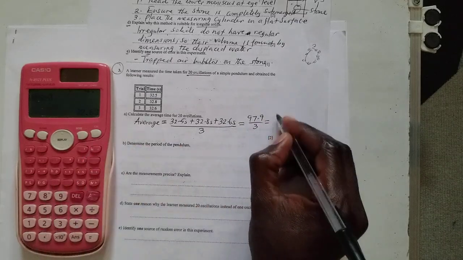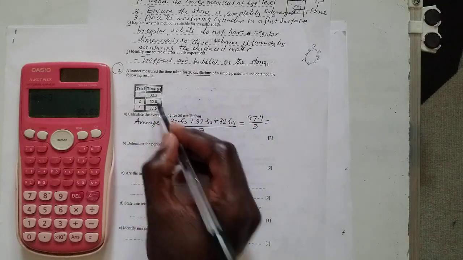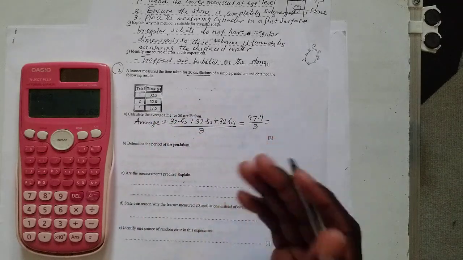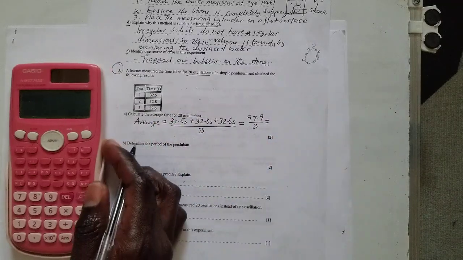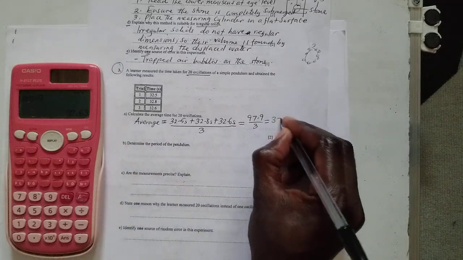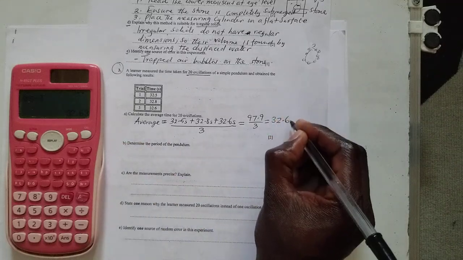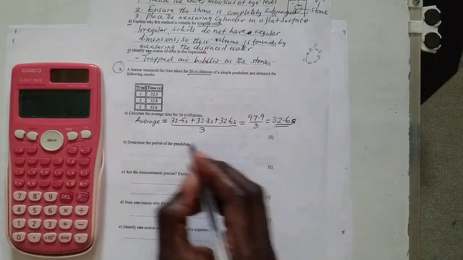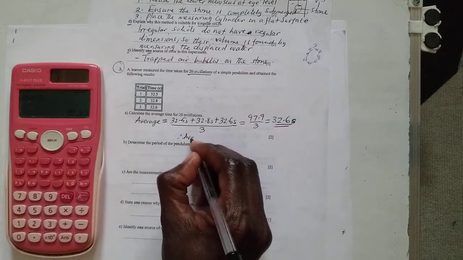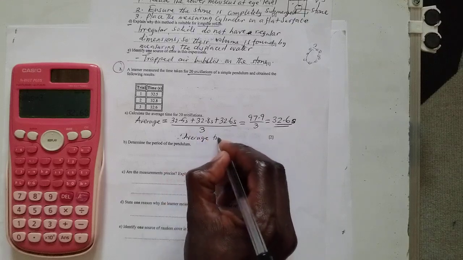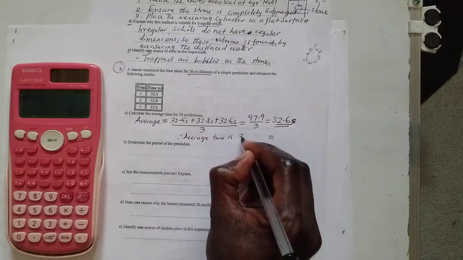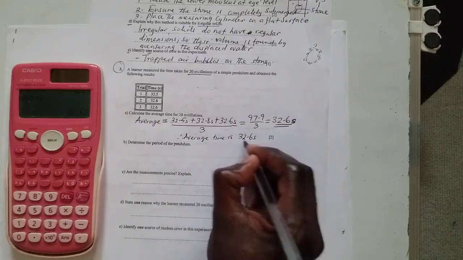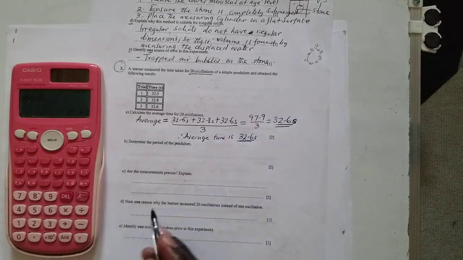That is simply going to 1. Since they are leaving them to 1 decimal place, you also leave them to 1 decimal place. No wonder we taught you about rounding off. So that would be 32.6, and that would be seconds. So units are very important. So the average time is 32.6 seconds. So that's the average time.